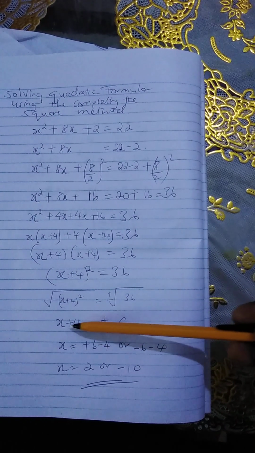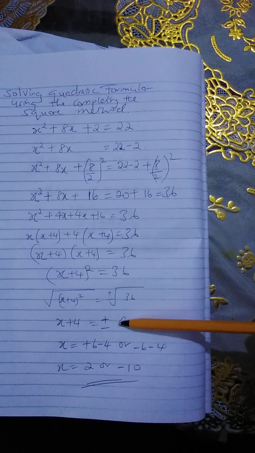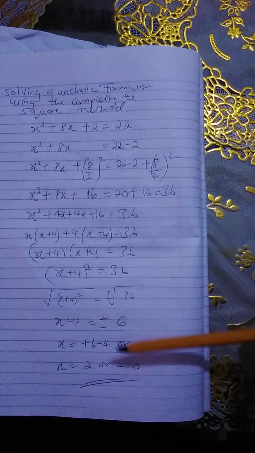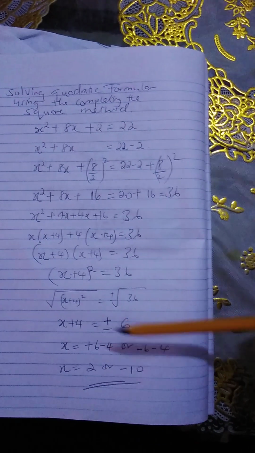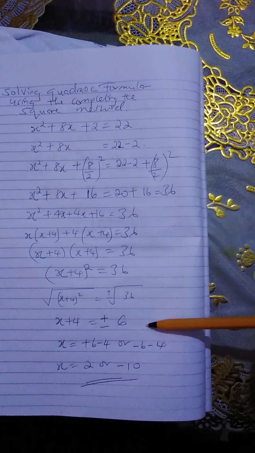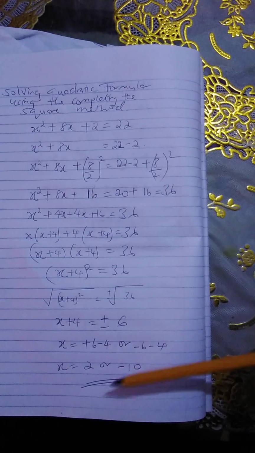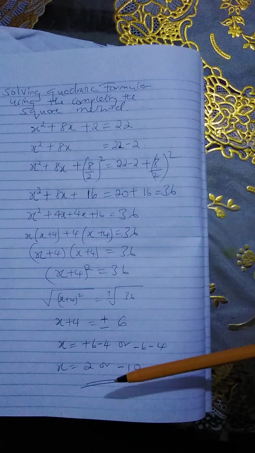Now it will remain x plus 4 equals plus or minus 6. Now x equals plus 6 minus 4, or minus 6 minus 4, because you bring this 4 to the other side. Now x equals 6 minus 4, which is 2, or minus 6 minus 4. Now our x is either 2 or negative 10.